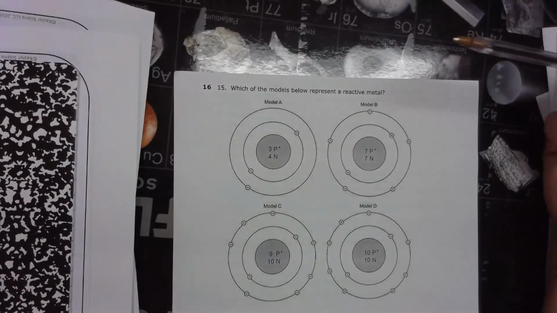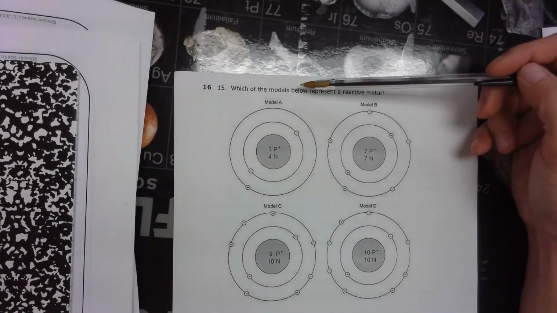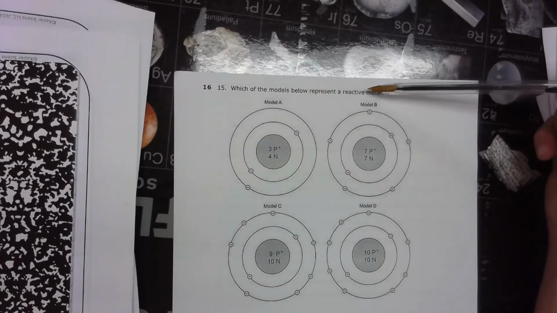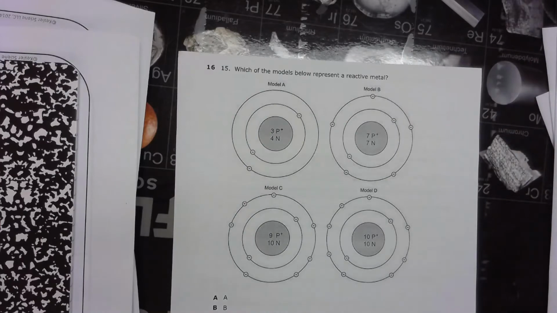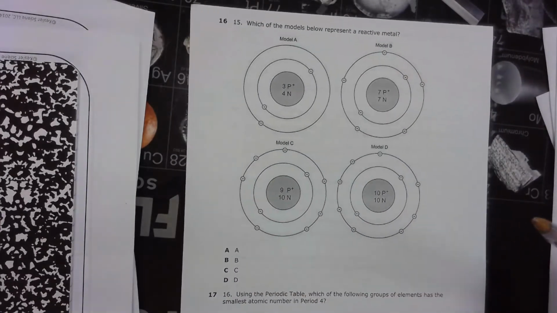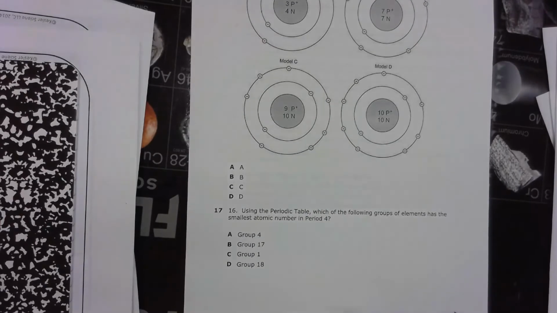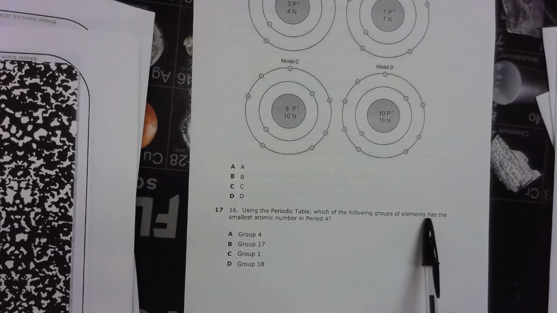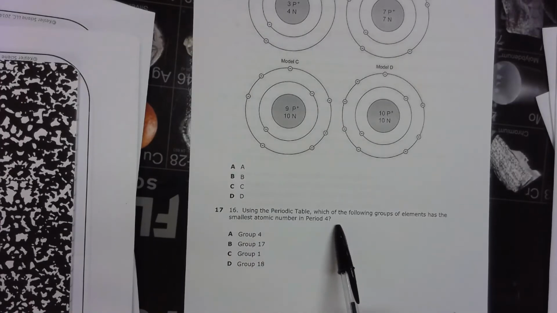All right, number 16. Which of the models below represents a reactive metal? You're looking for a reactive metal. Is it A, B, C, or D? 17. Using the periodic table, which of the following groups of elements has the smallest atomic number in period 4?